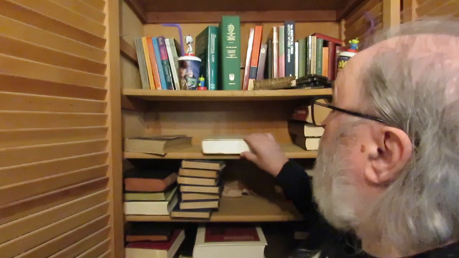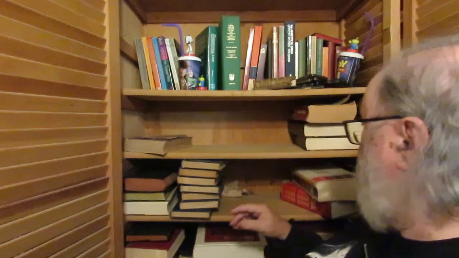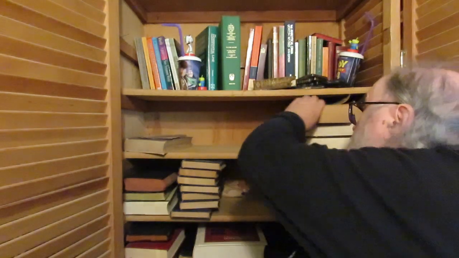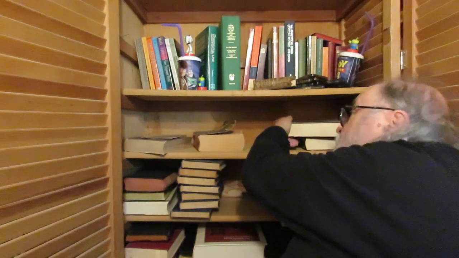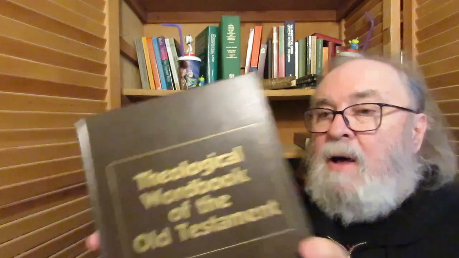And then I have here Wigram's Englishman's Hebrew and Chaldee Concordance of the Old Testament, numerically coded to Strong's Exhaustive Concordance. I also have for exegesis the Theological Wordbook of the Old Testament.